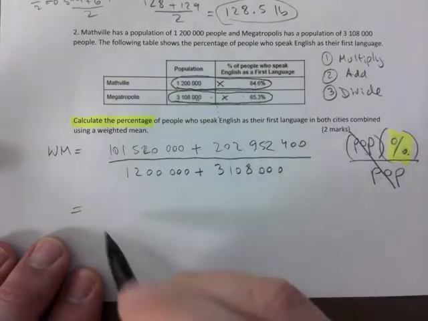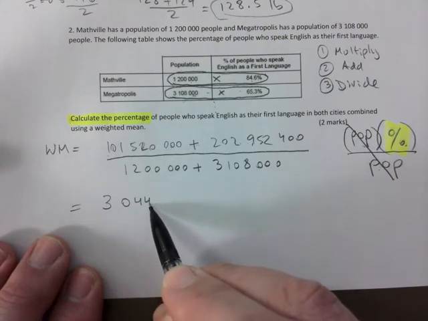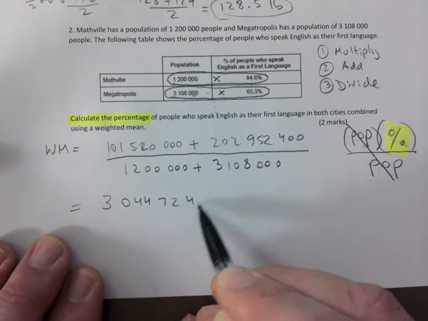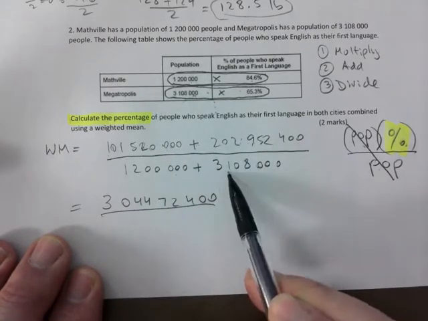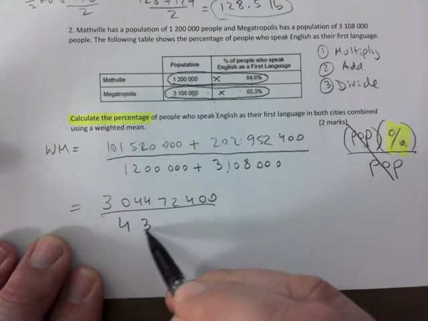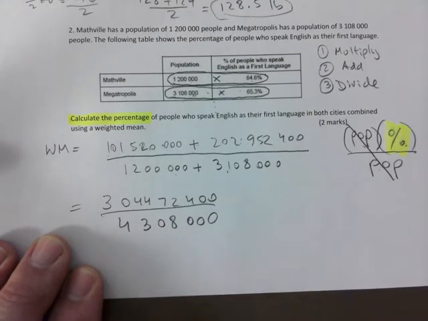And in this, we will use the population because we determined that on the side. Okay, when I add up the top numbers, I get this. If I add up the bottom, I get 4,308,000.